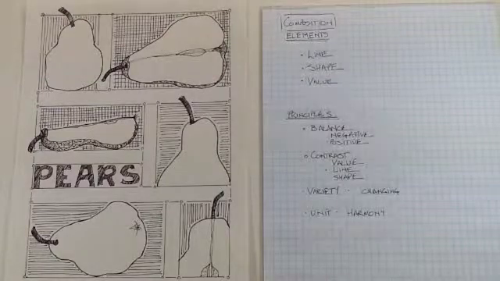Hi, I'm Professor Stephanie, and in this video we're going to look at the composition of the pear image on the left. And I specifically want to talk about the elements and the principles of design. The elements in this particular image, and the elements to me mean the ingredients, just like a recipe. When you have different ingredients you put together, the elements are the ingredients that we use to create an image, and we're specifically looking at line, shape, and value.